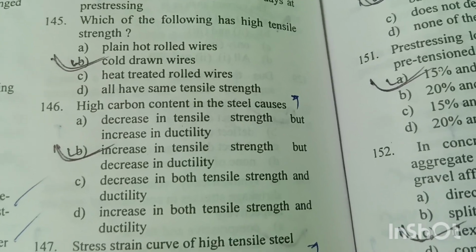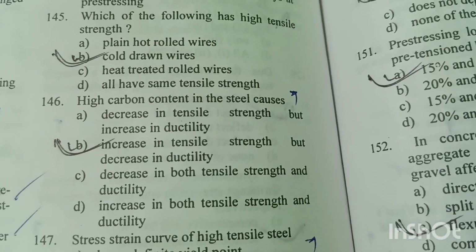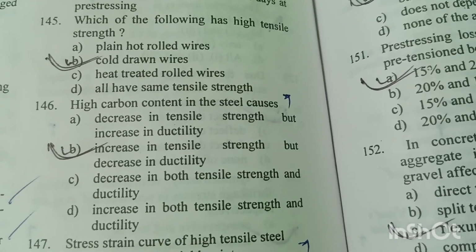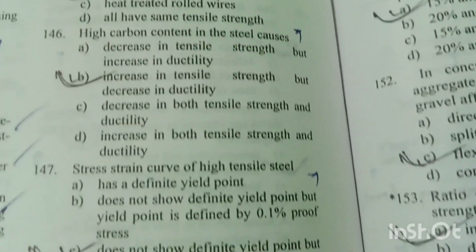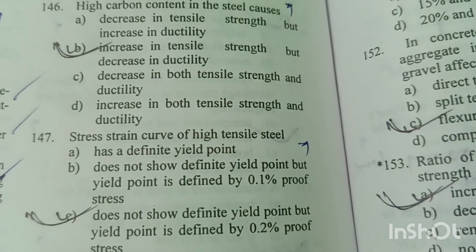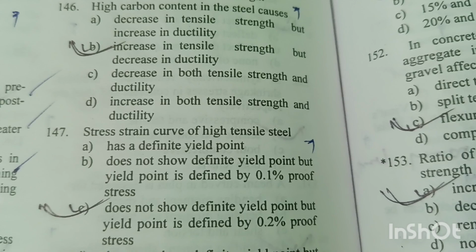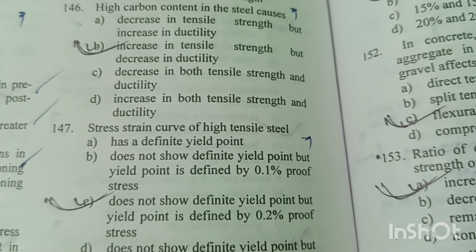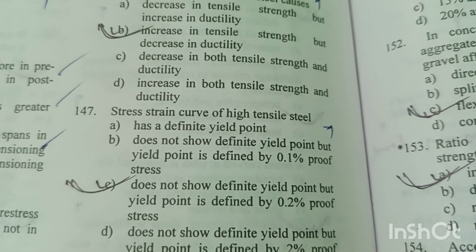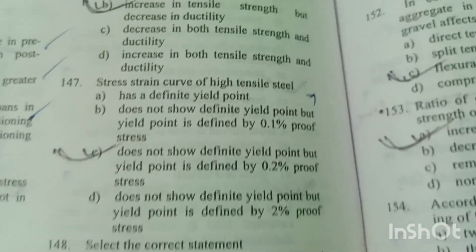Question number 146. High carbon content in the steel causes increases in tensile strength but decreases in ductility. Option B is right answer. Question number 147. Stress strain curve of high tensile steel does not show definite yield point but yield point is defined by 0.2% proof stress. Option C is right answer.